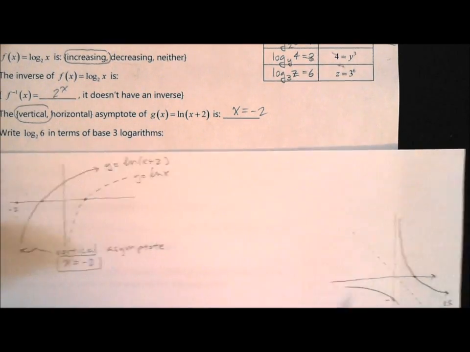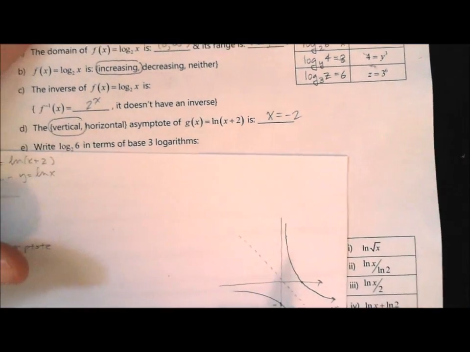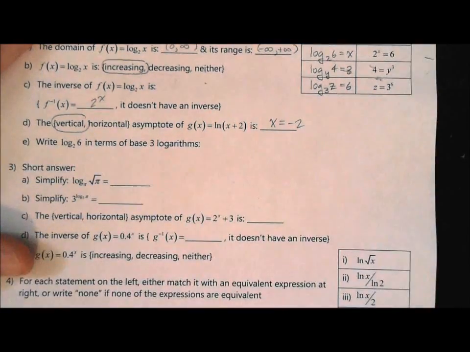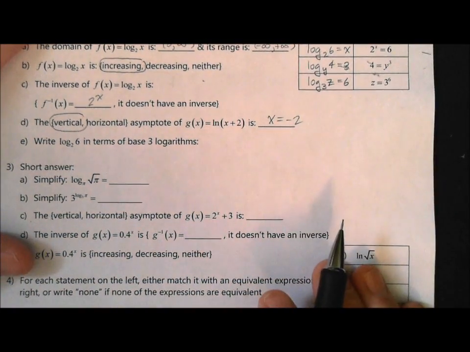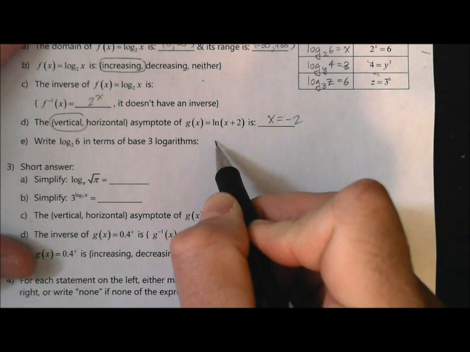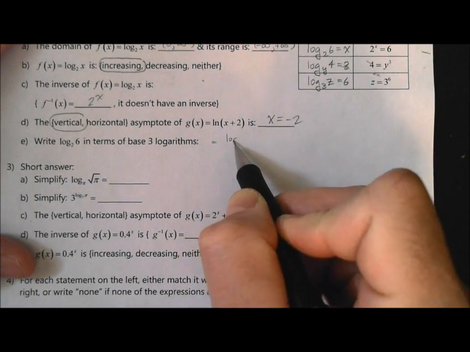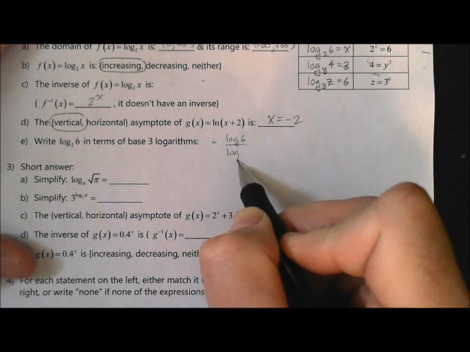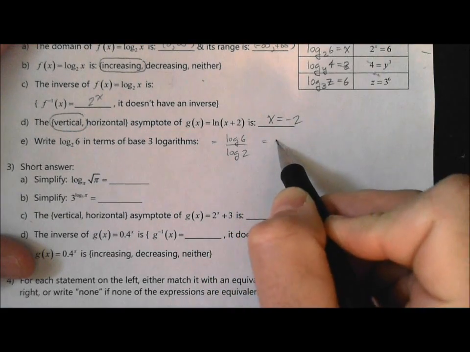Now we have a change of base formula. We're asked to write log base 2 of 6 in terms of base 3, and again we can write it in terms of anything we want. We could write it in terms of base 10. We could write it in terms of base e.